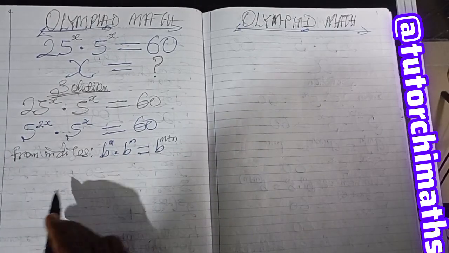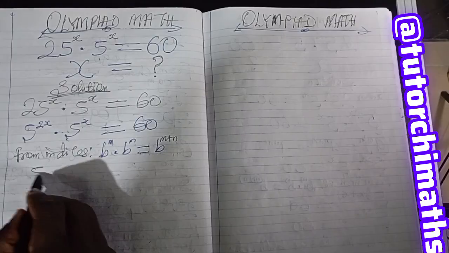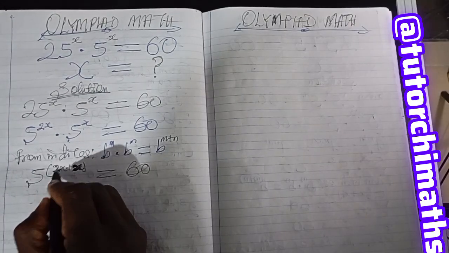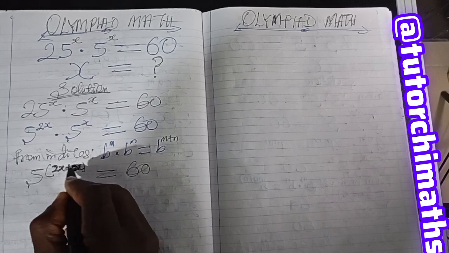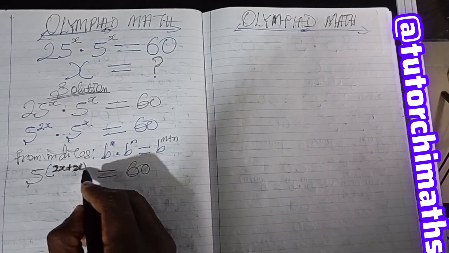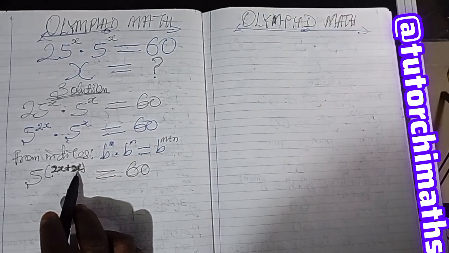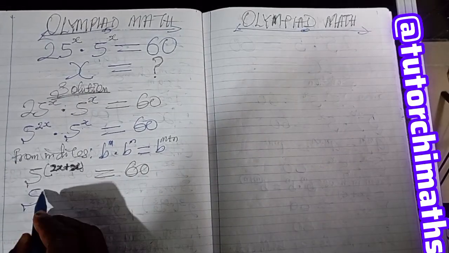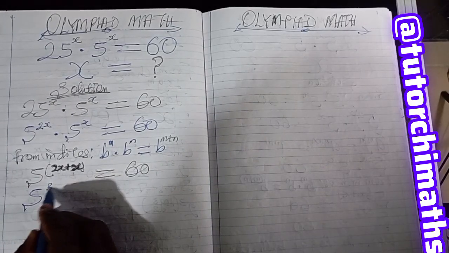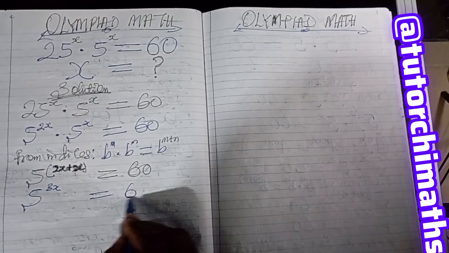Now let's add these powers. We have 5 raised to power 2x plus x equals 60. So that this is 5 raised to power 2x plus x, which is 3x, equals 60.